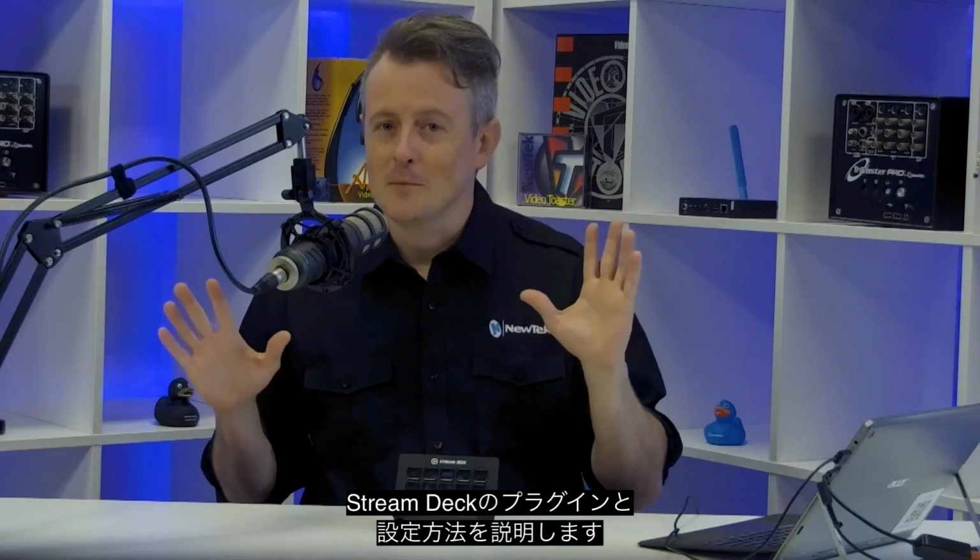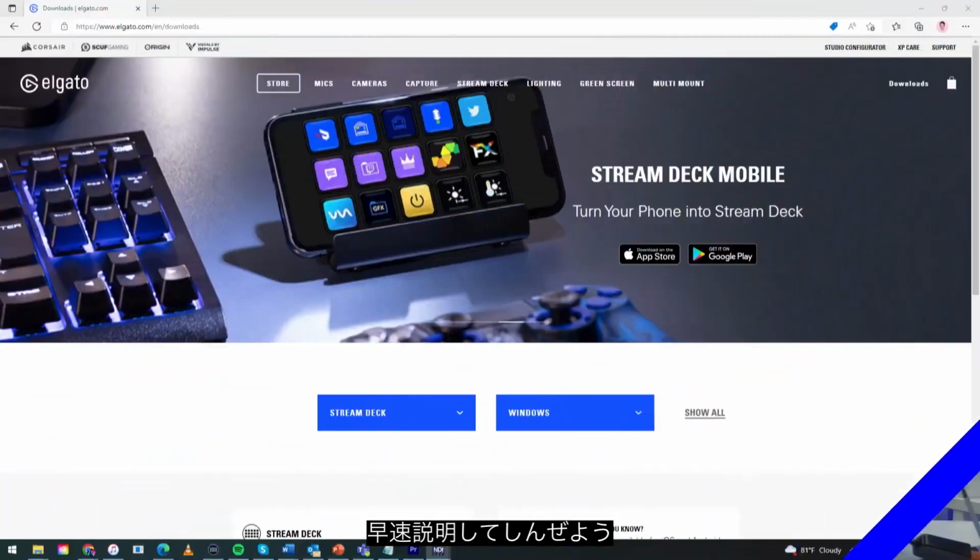And in the next few episodes, I will go into detail about how to use this, but for this video today, I'm going to keep it simple and short, and I'm just going to show you where to find the NewTek Stream Deck plugin and how to set it up. So, let me show you how it's done, son!